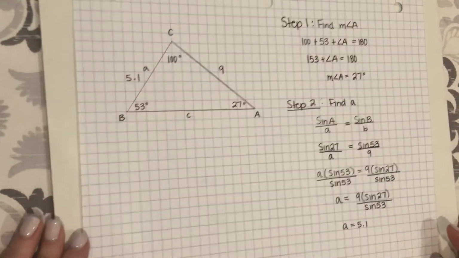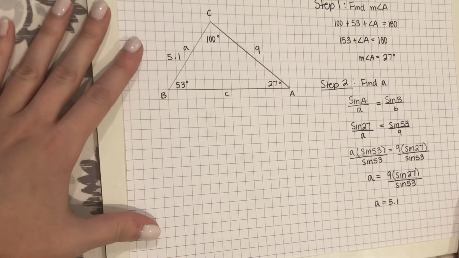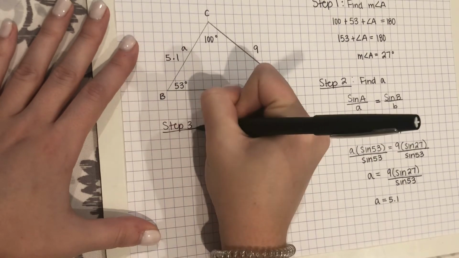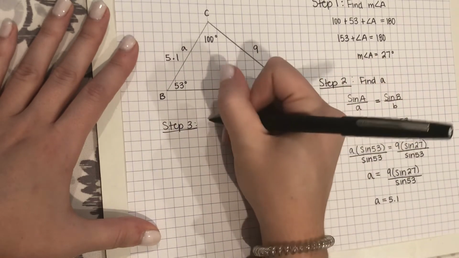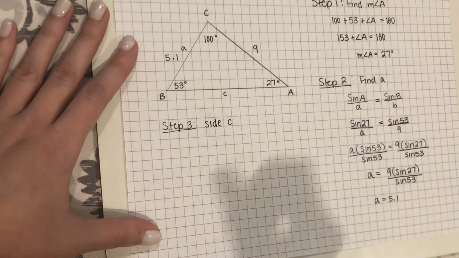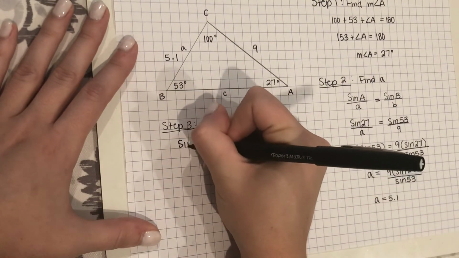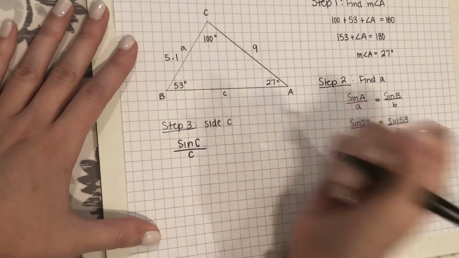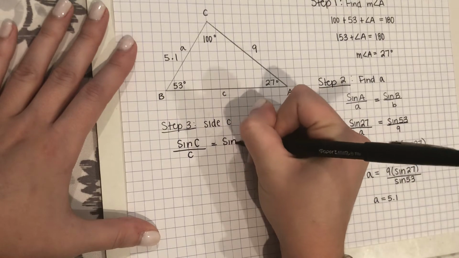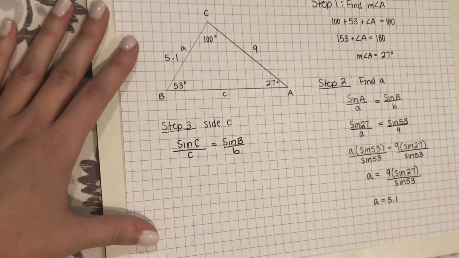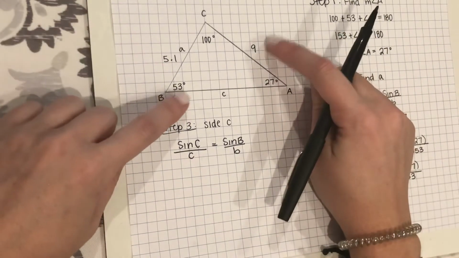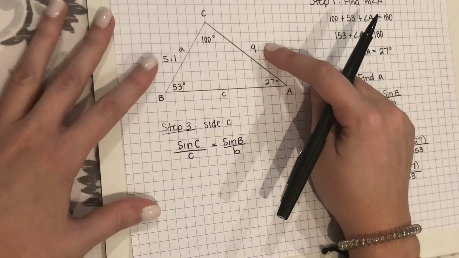So we're going to use the same steps to find side C. So step 3, I need to find side C. Always start with the sine of what you're looking for. So I'm going to have sine C over C, and I'm going to equal it to my original sine B over B. You could use sine A over A and you would get the same answer. Just to be a little more consistent, because we're given definitive numbers for B, I'm going to use B again.